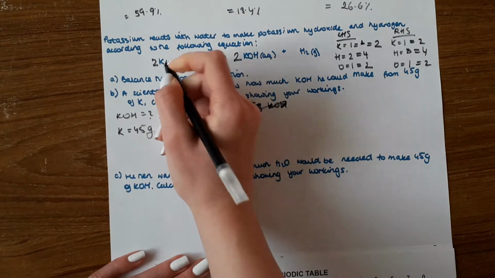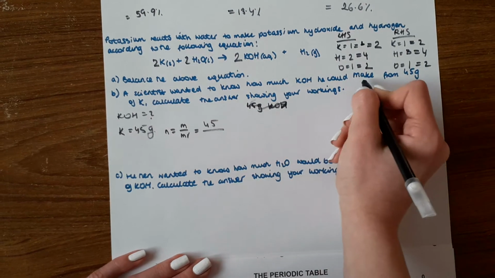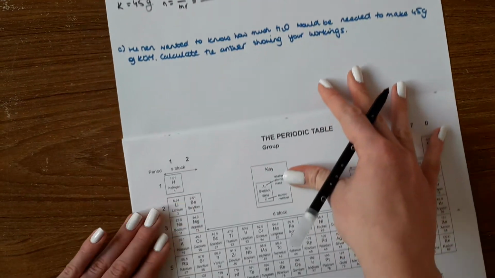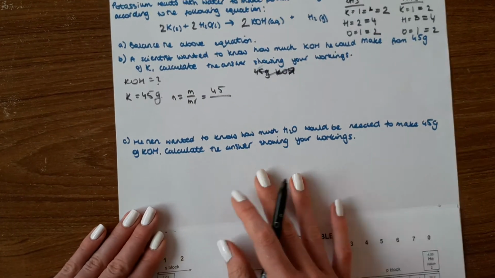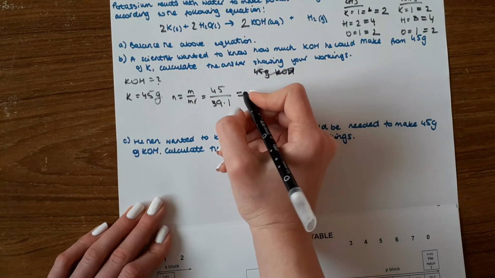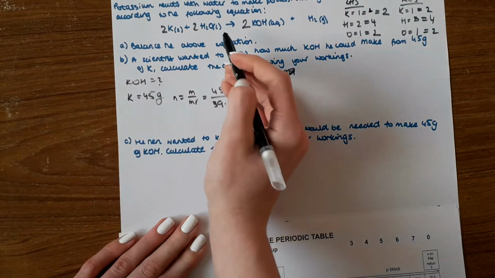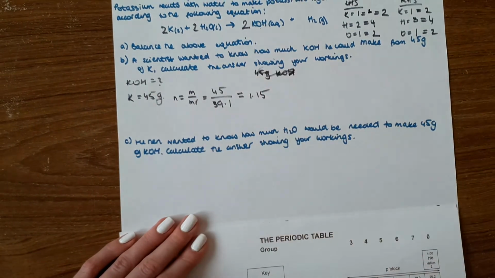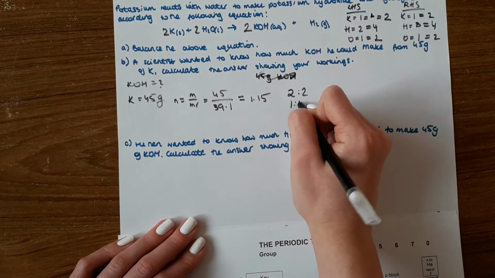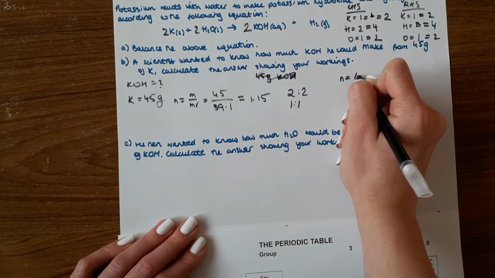So the number of moles of K would be mass over MR. Mass we know is 45 grams because he wants to make KOH from 45 grams of K. MR of K, of potassium, is 39.1. Therefore, our answer is 1.15. K and KOH, they both have 2, so they have a ratio of 2 to 2. If you divide by 2, you've got a ratio 1 to 1. So they both have the same amount of moles, so the number of moles for KOH would be 1.15 as well.